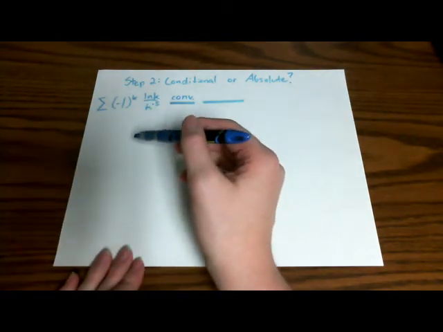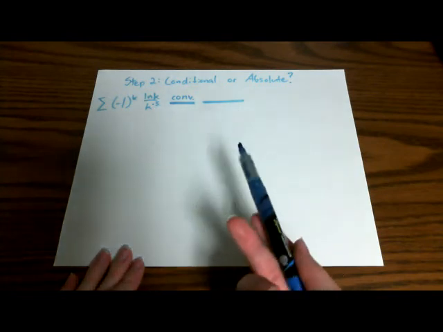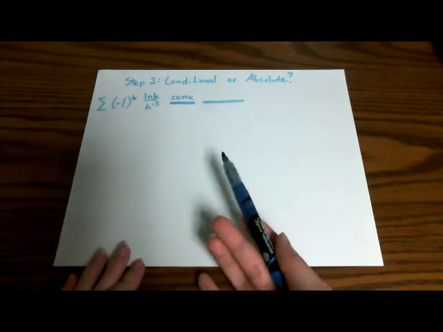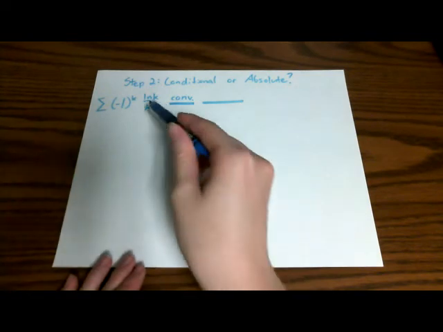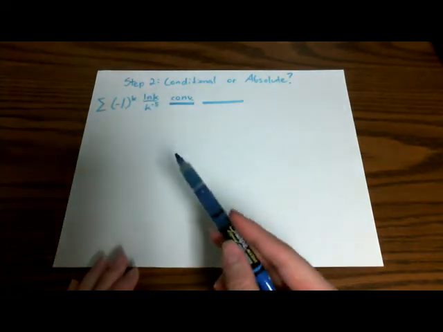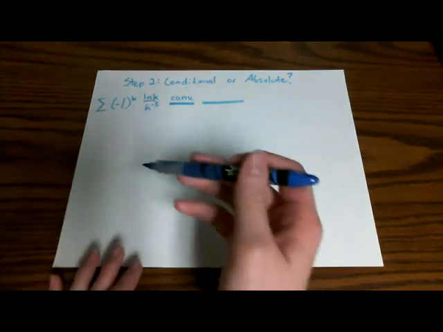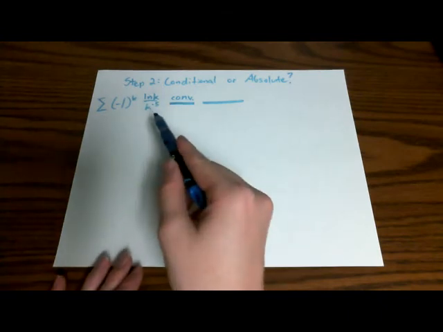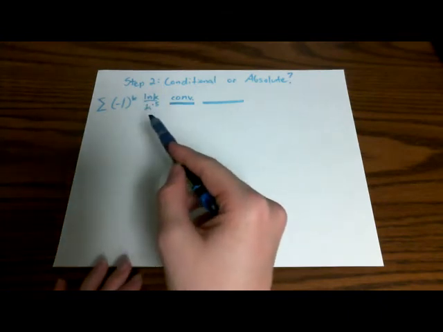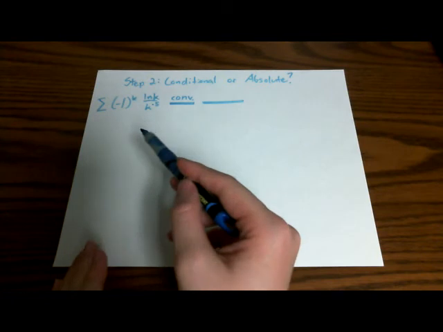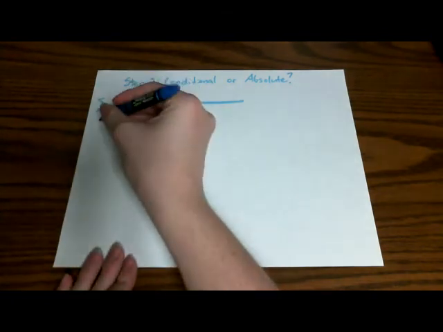So you can use any sort of test that you can think of to see if this part right here will converge. To me, this looks a lot like 1 over k to the 0.5, so I'm going to do a basic comparison test with that.